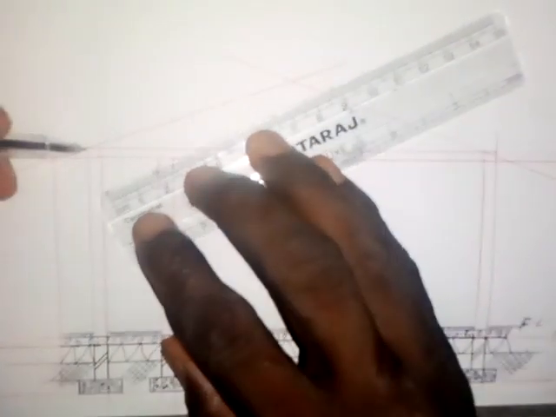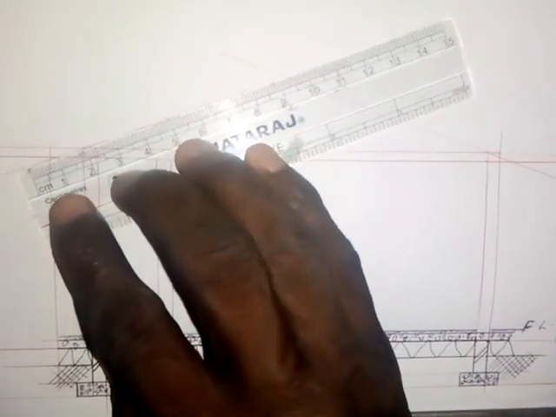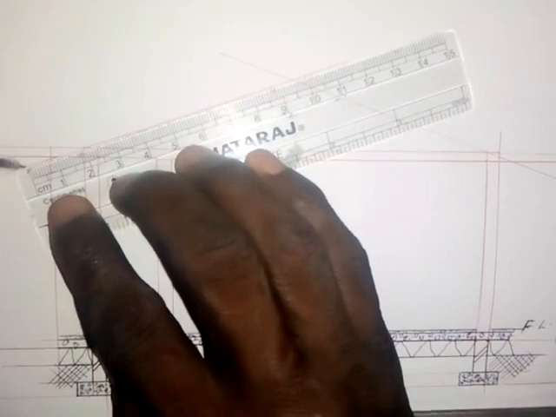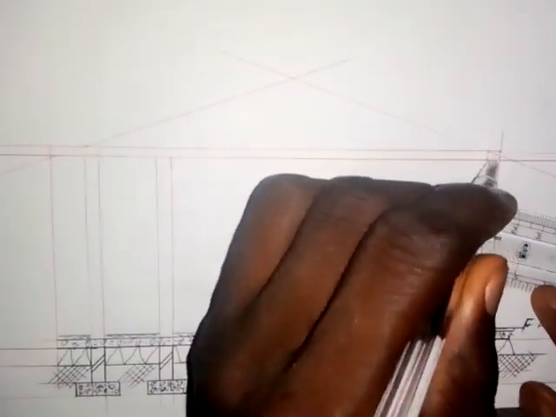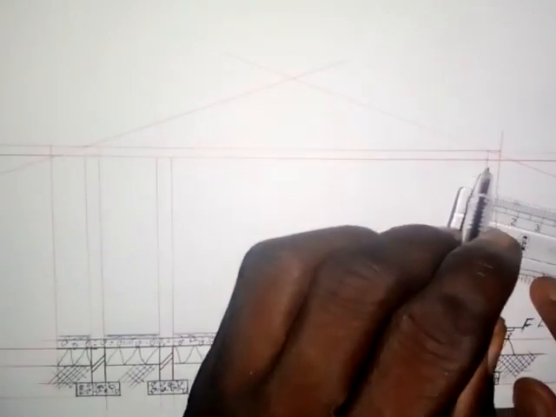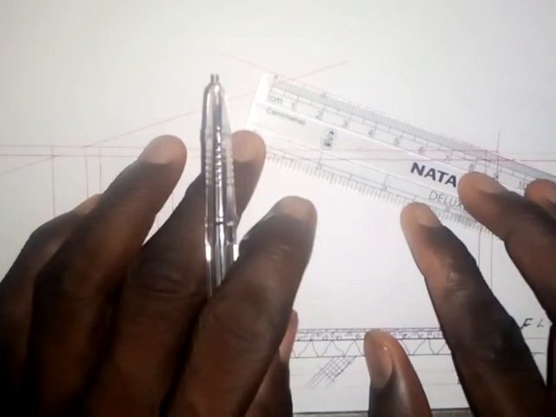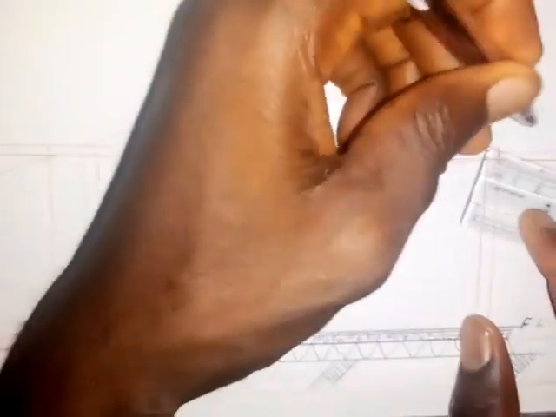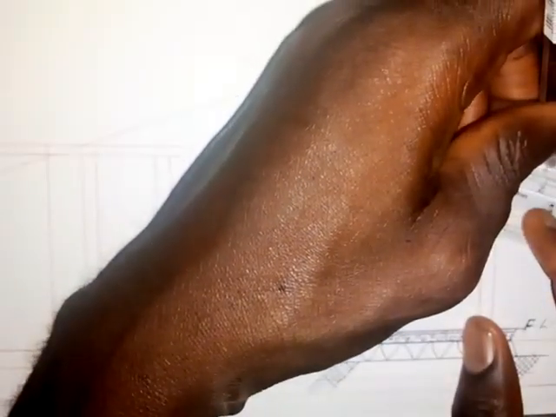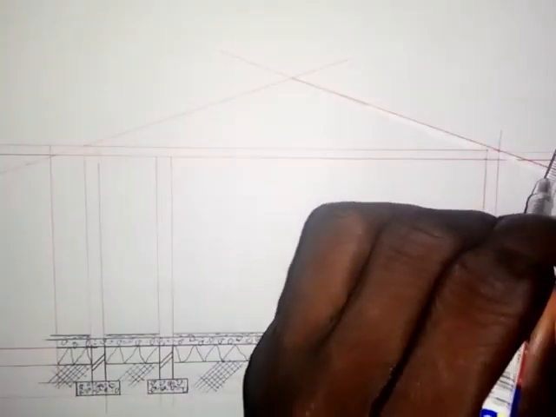Now from this point here, take a measurement of 20 millimeters. Take a measurement of 20 millimeters here, and also from this point here, I need to rub off this line. Take a measurement of 20 millimeters to this point here. Okay, so produce a line.